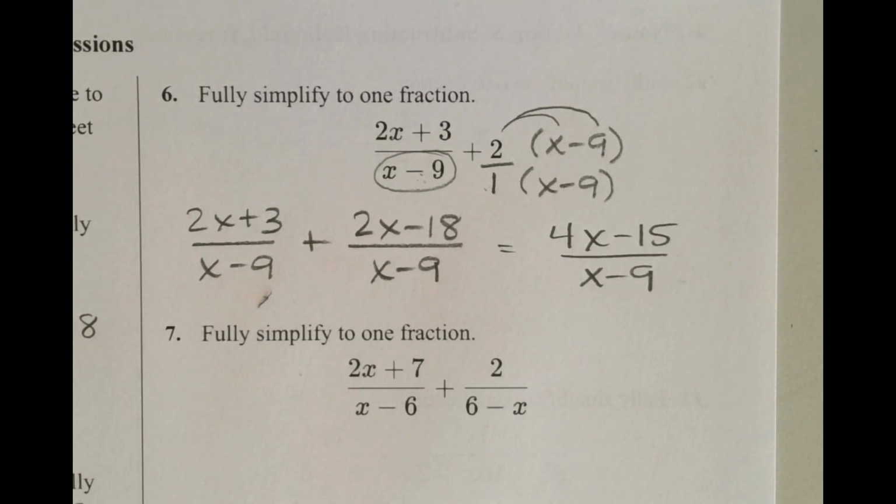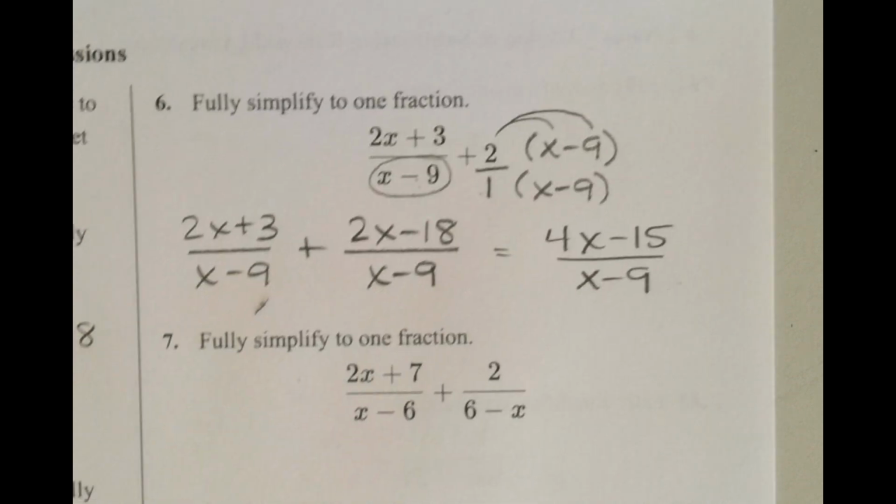Okay? Are there any questions on number 6? Or on any of the previous problems? Is everybody okay? It's pretty simple so far. Straightforward. Okay.